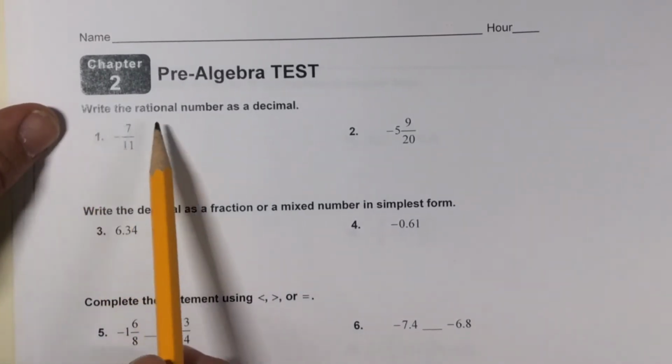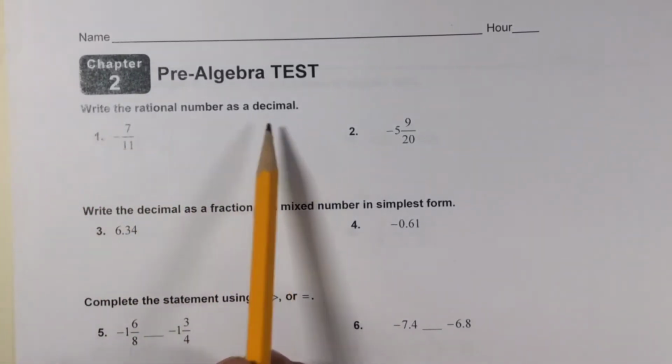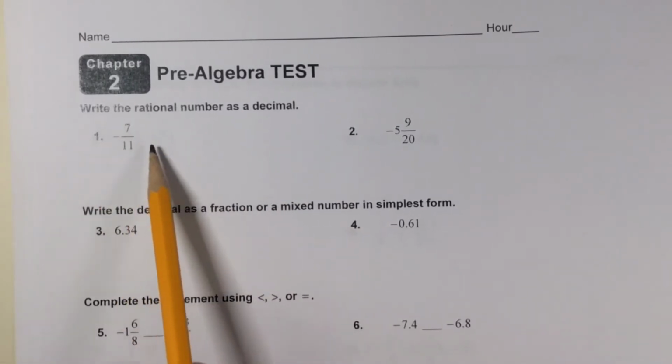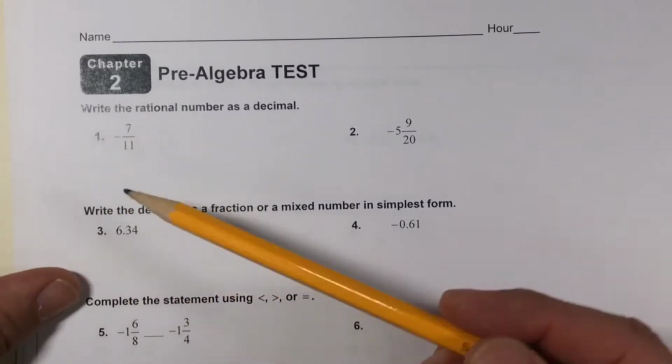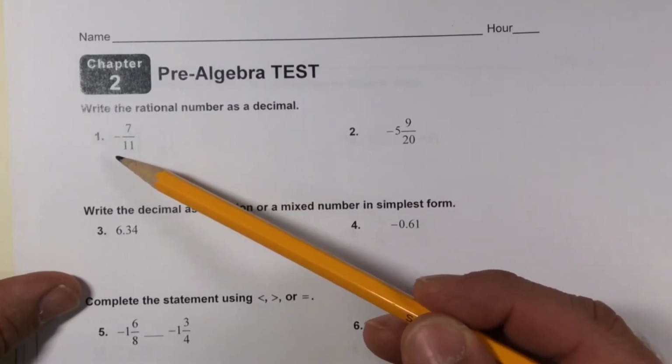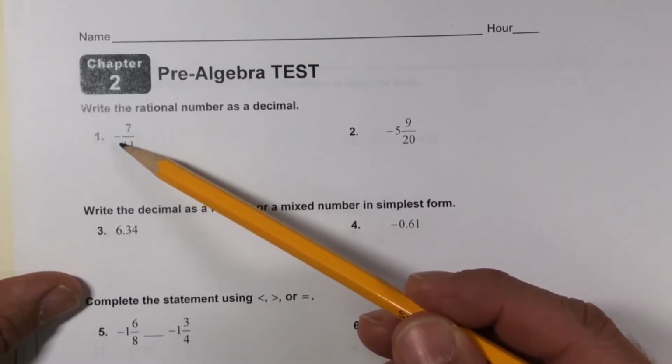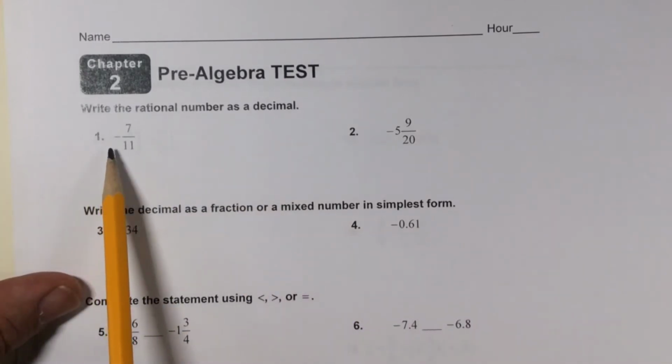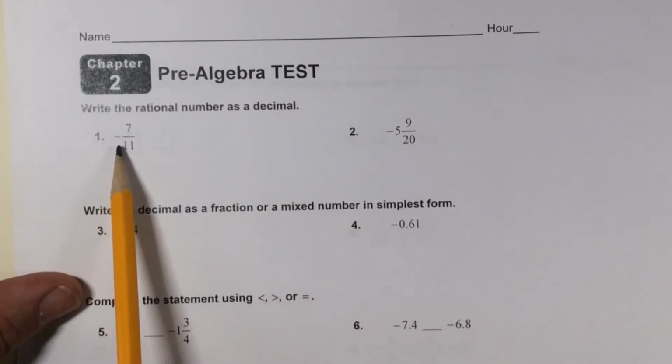So, write the rational number as a decimal. Remember, to turn a fraction into a decimal, you do top divided by bottom. And this will be a negative decimal because it's a negative fraction. So look for the negative decimal.